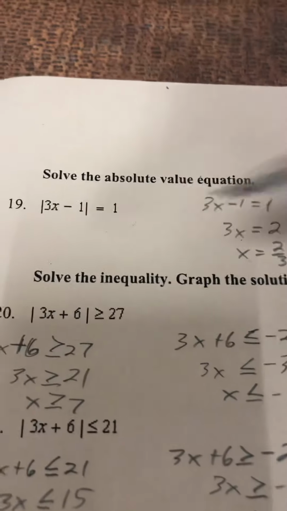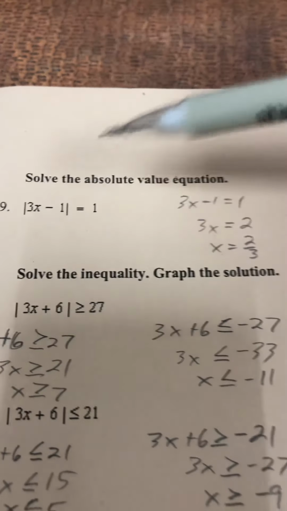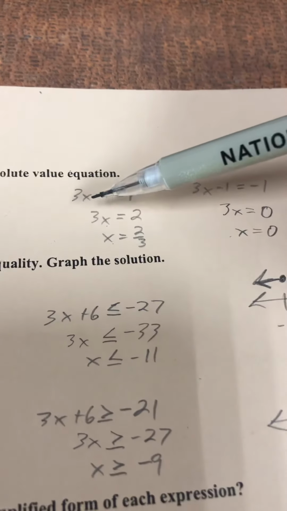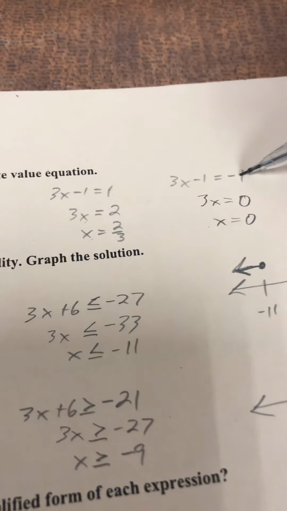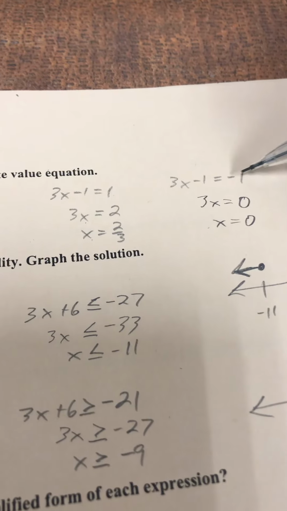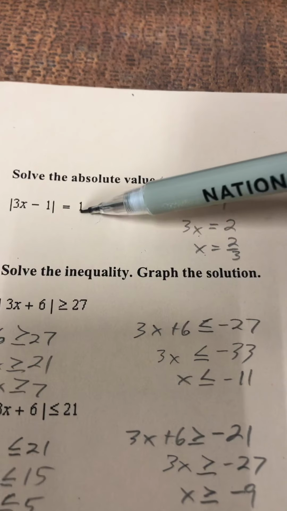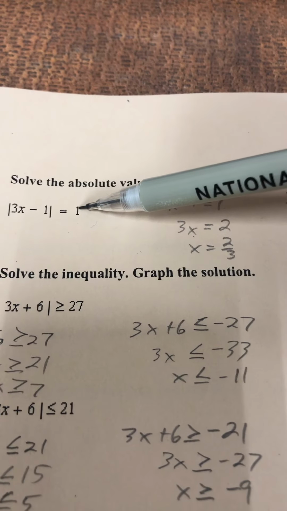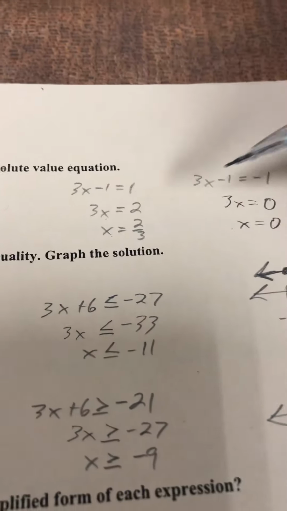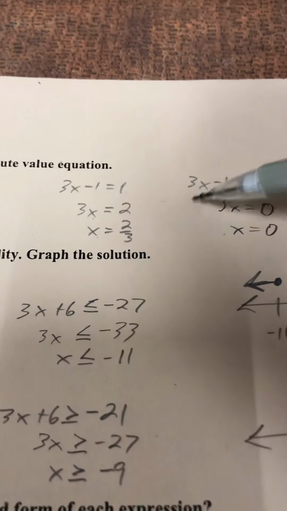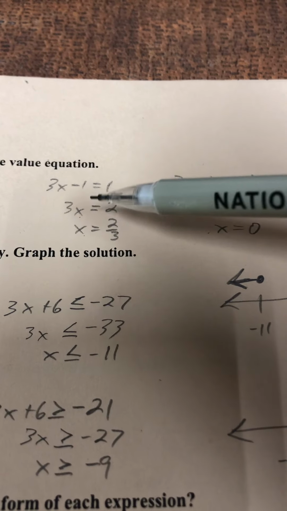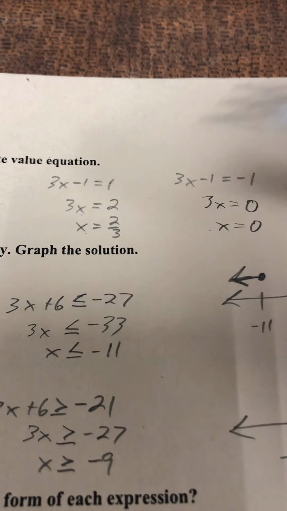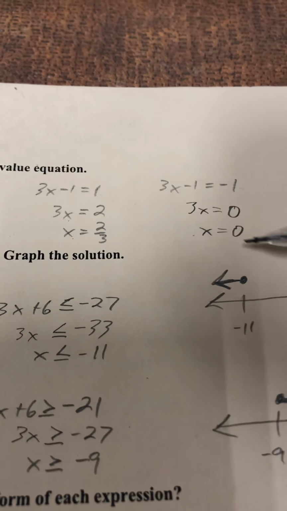Okay, number 19. Absolute value. Remember when you do absolute value, you have what's in the absolute value bars equaling whatever it equals, and whatever it equals as a negative also. Because remember, 1 would equal 1 and -1 would equal 1 because absolute value of -1 is 1. So this value would equal -1 also. So when you work it out, get the variable by itself on one side, I get 2/3 and I get 0.